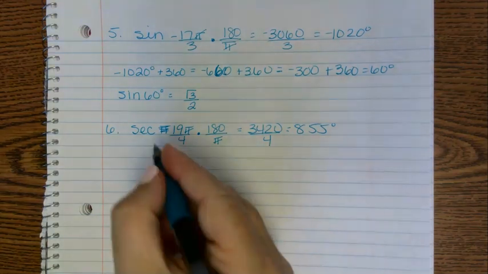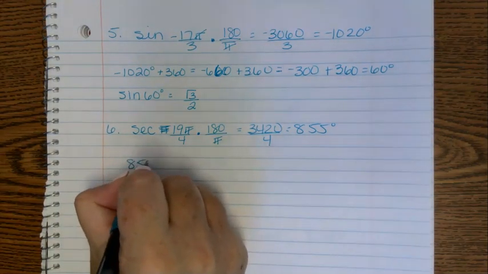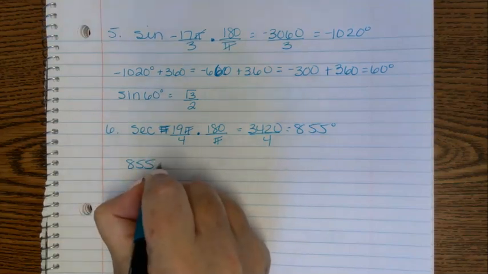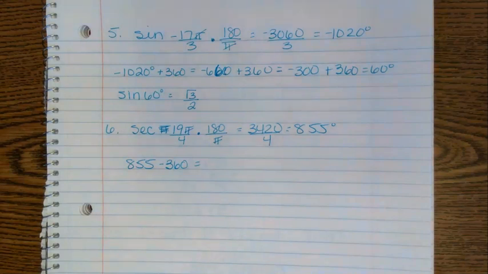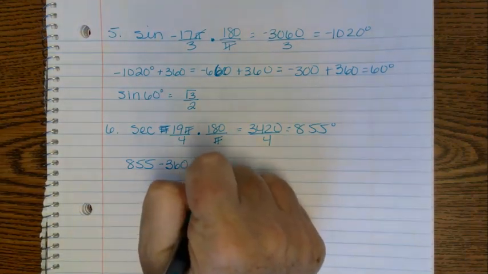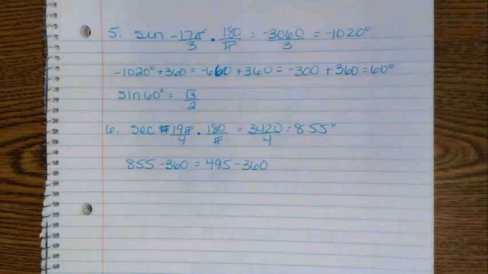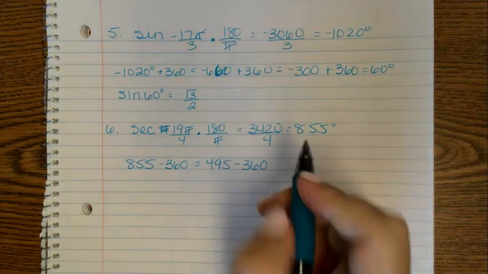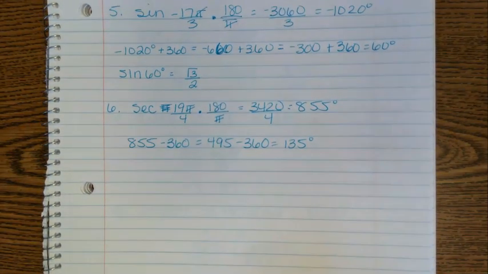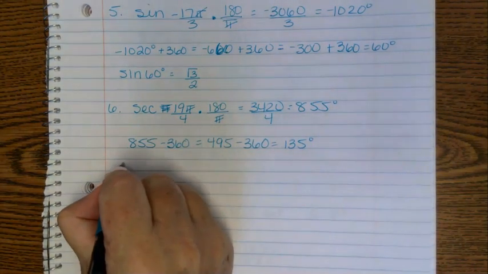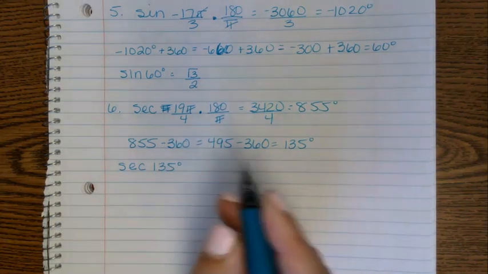Okay, since this number is bigger than 360, we've got to get it back on the unit circle. So this time, we're going to subtract 360. And we get 495. And we're going to subtract 360 again. And 135 degrees is on the unit circle. So, the question is secant of 135 degrees.